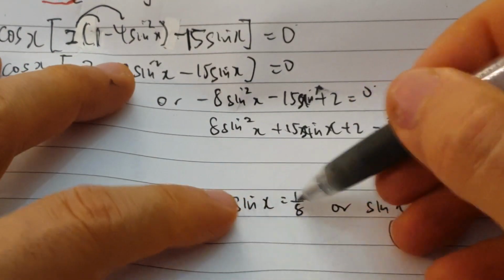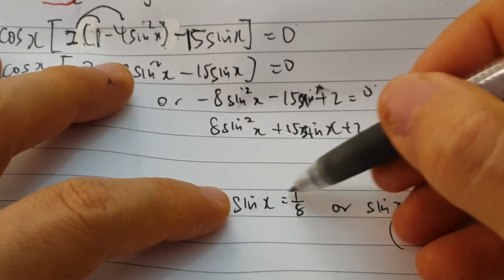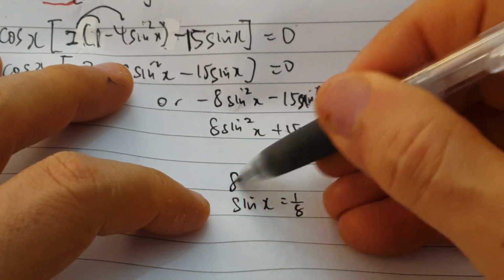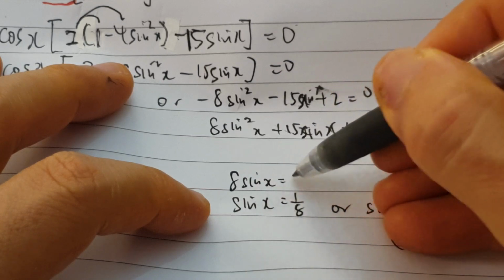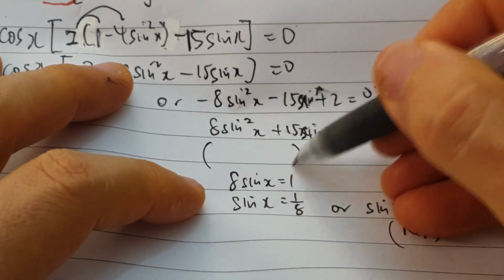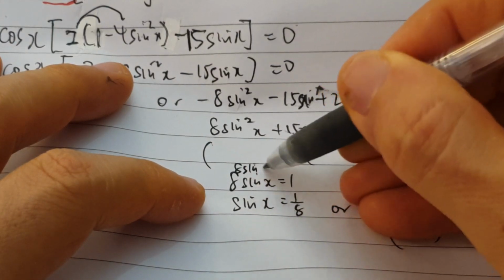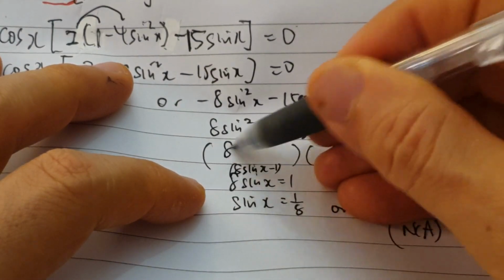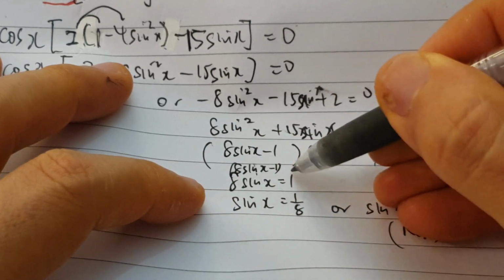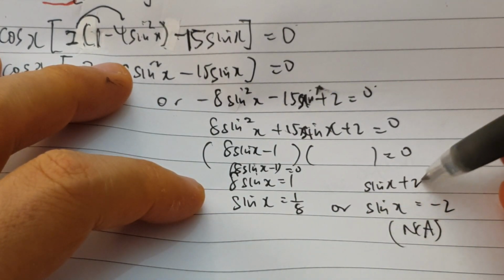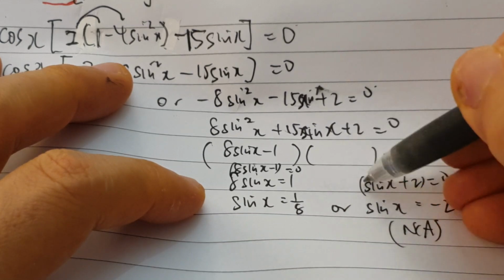But I haven't finished. This is your final answer for this part, right? But you must work backwards using what I taught you. So-called cheating method. Then 8 sine x minus 1, that's one of your answers here, equals 0, and sine x plus 2, that's the other answer here.